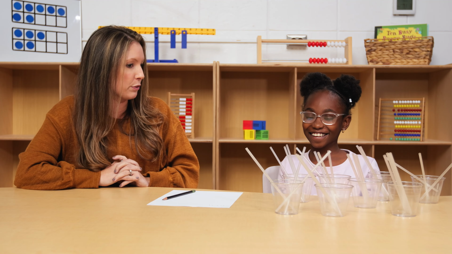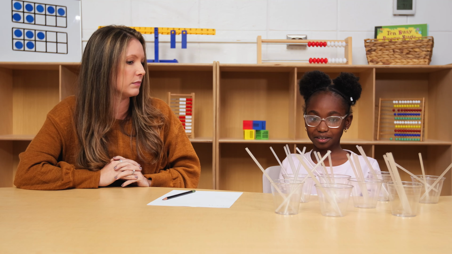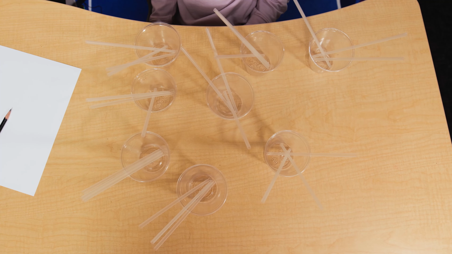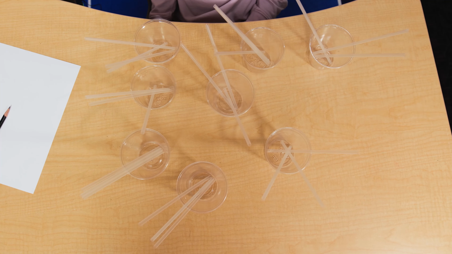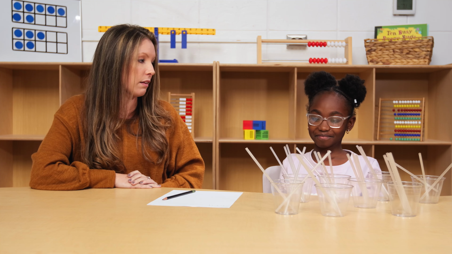Okay, so how many straws did you put in each cup? 3. You put 3 in each cup, okay? And how many straws did you have altogether? 24. You had 24. And where did your 8 come from? The cups. So what would your equation be? 8 times 3 equals 24. 8 times 3 equals 24 because we have 24 straws altogether.